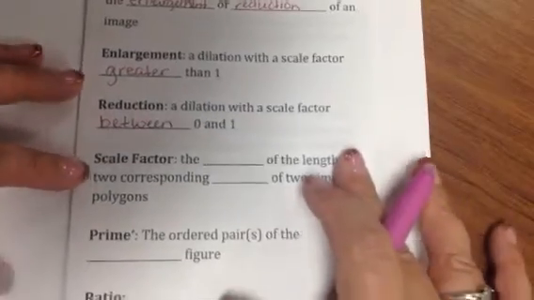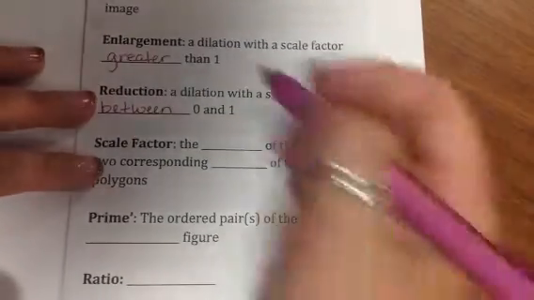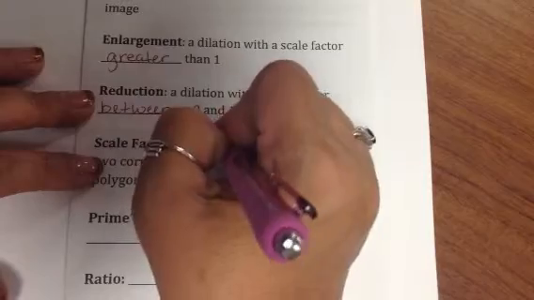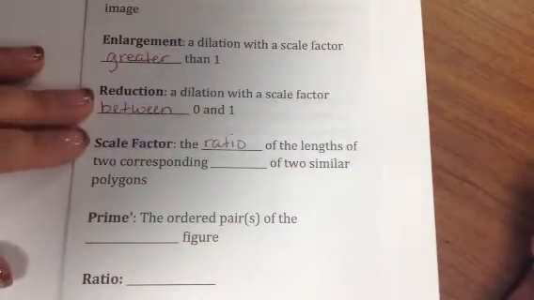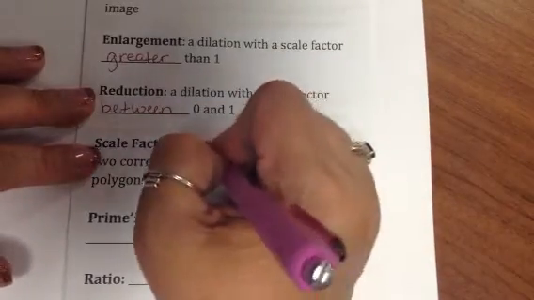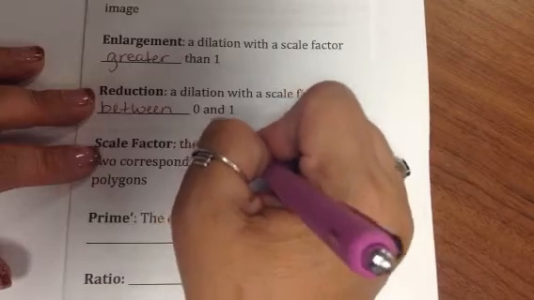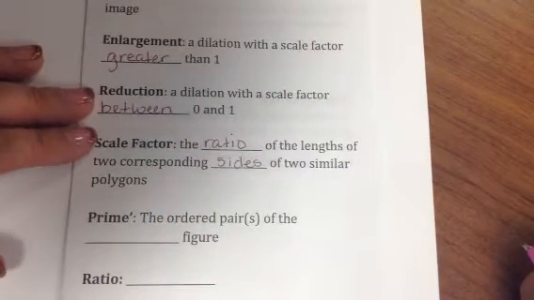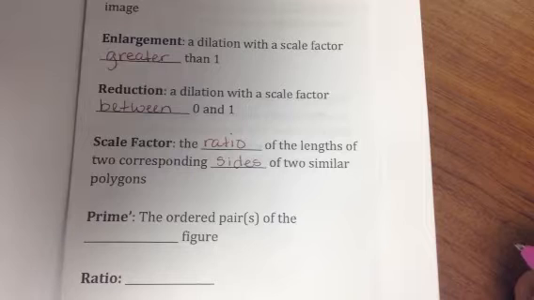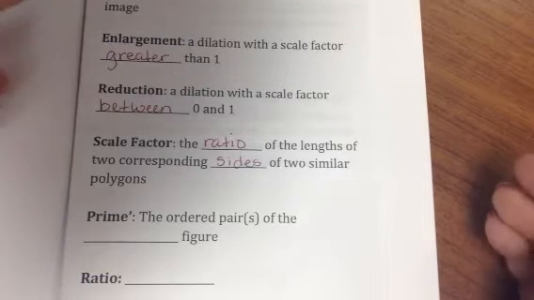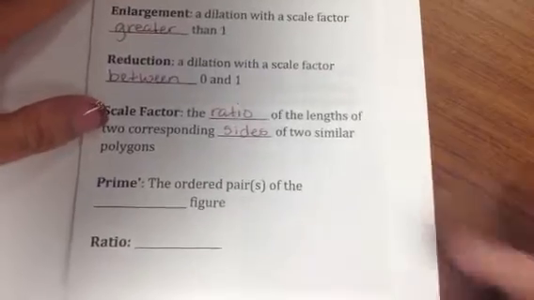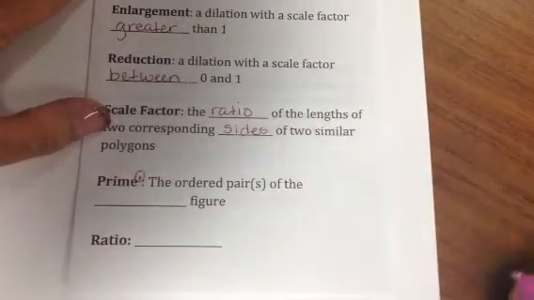Okay? A scale factor is the ratio of the lengths of two corresponding sides of two similar polygons. So the sides have to be corresponding, which means I have to use the same side on both figures. The prime, see this little tick mark here? That's what it shows when it is the prime.